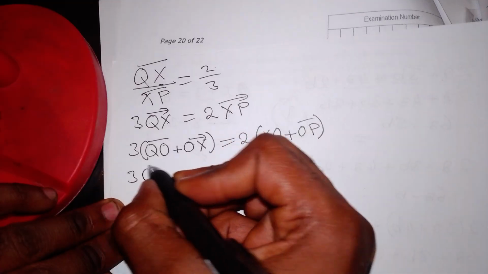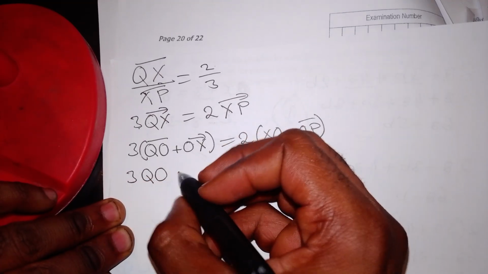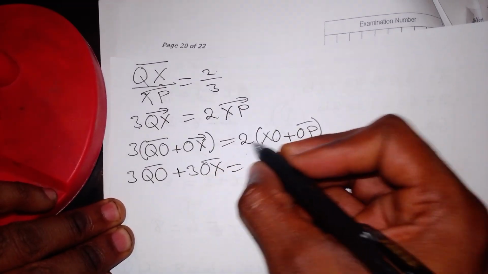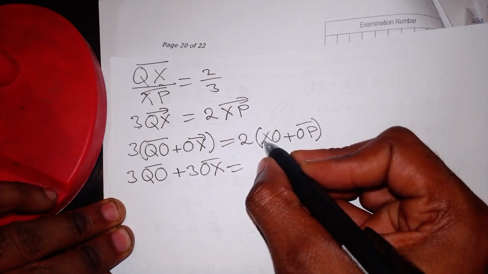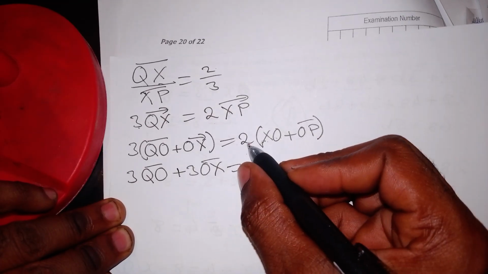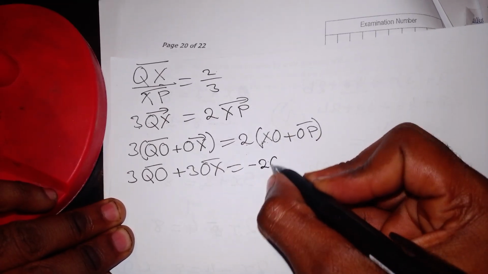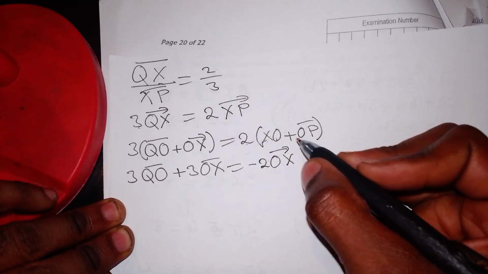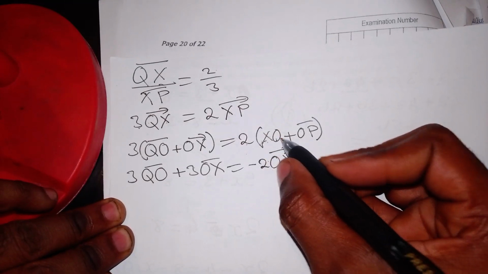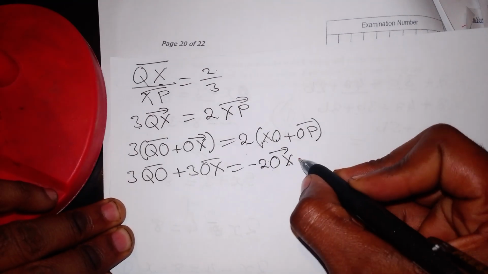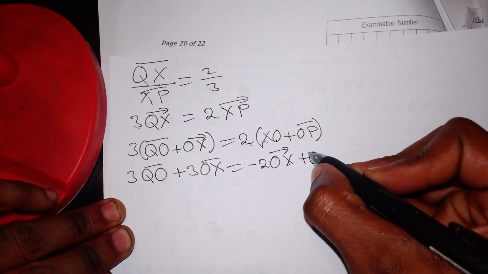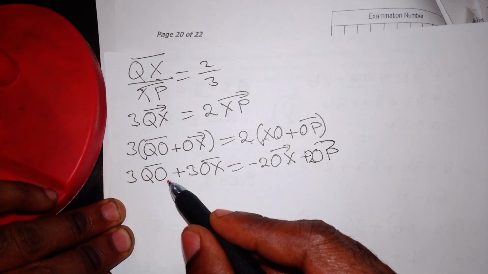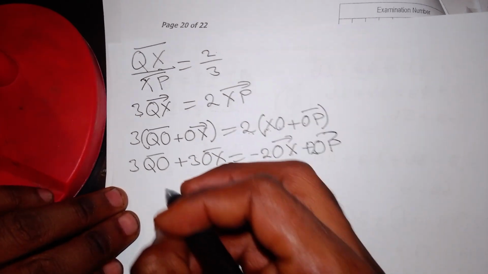Let's just expand this one, 3QO plus 3OX is equal to, when you change this to OX, it becomes a negative, and then when you expand, you have negative 2OX. Remember, for vectors, XO is not the same as OX. So XO is equal to negative OX. And then this times this, you have 2OP, like this. And then we can just take the OX this side, everything else to the other side.